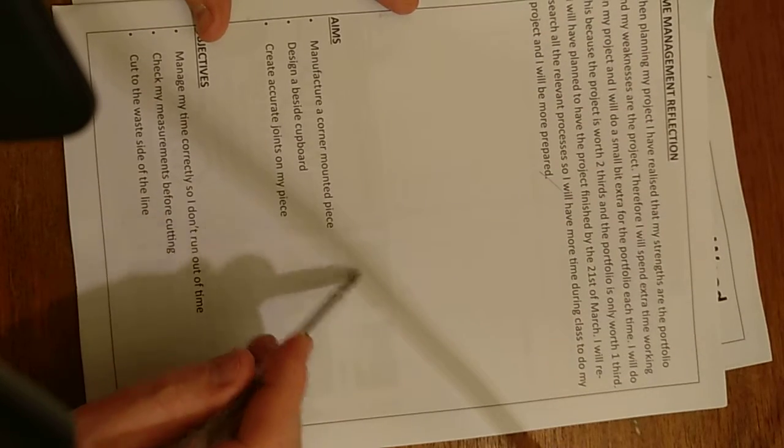Manufacture a corner mounted piece, design a bedside cupboard. Right, they're both the same thing. So maybe you could put bedside cupboard or something up there. Create accurate joints on my piece.